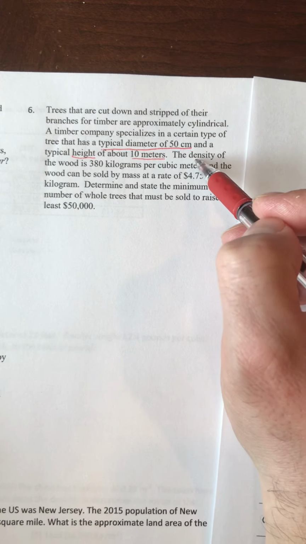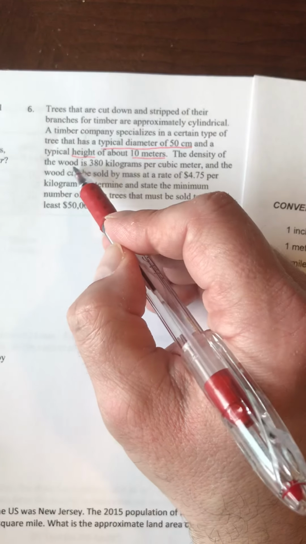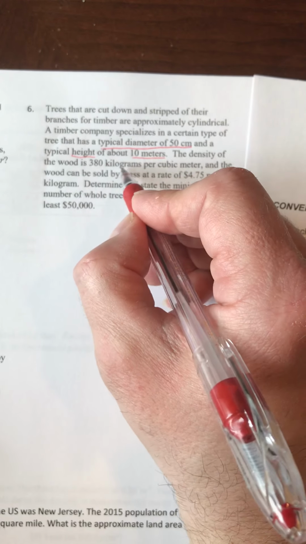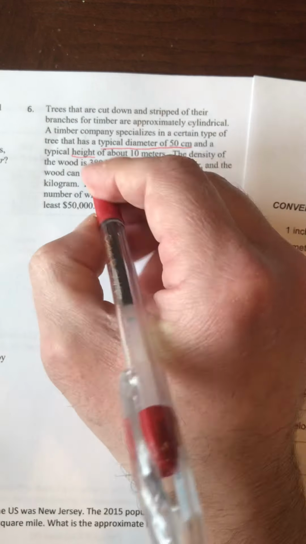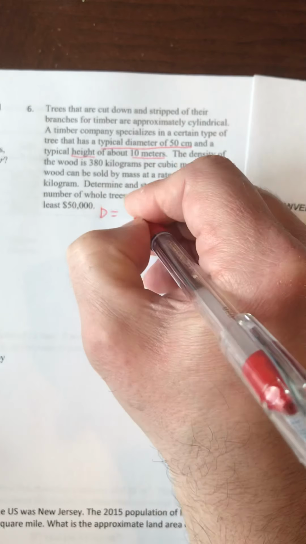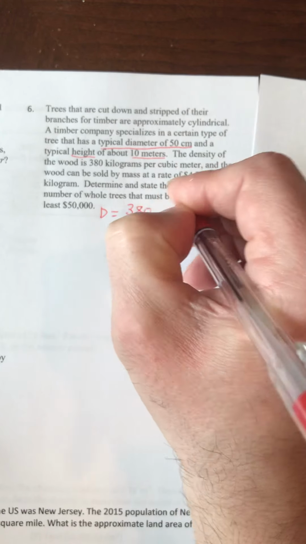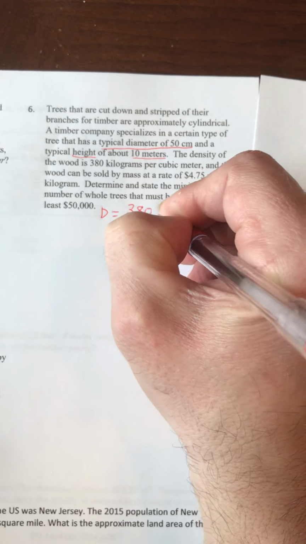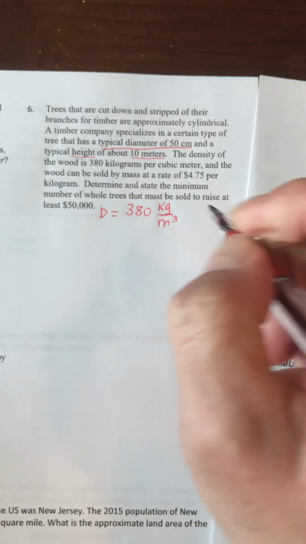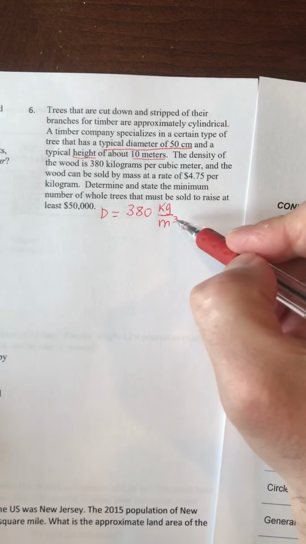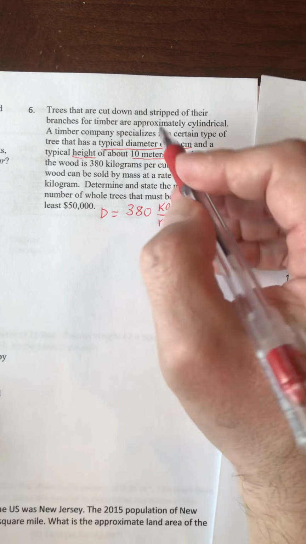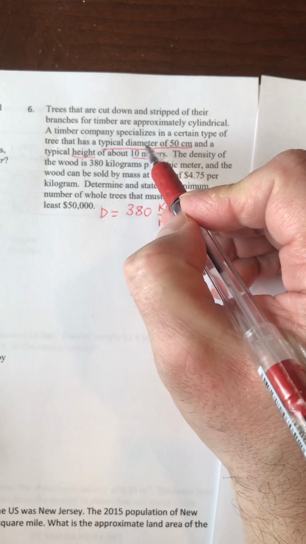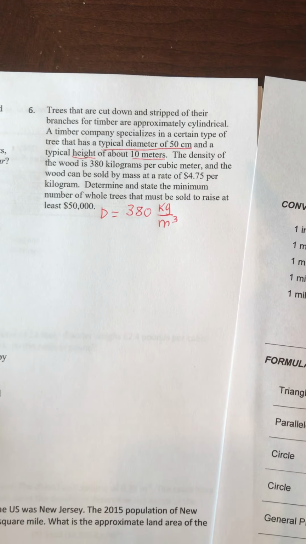That comes down to the density. It says the density of the wood is 380 kilograms per cubic meter. So when I write down the density, it's 380 kilograms per meter cubed. So now when I go to do the volume, I need meters cubed. So I'm going to take this diameter, 50 centimeters. I got to change it to meters.